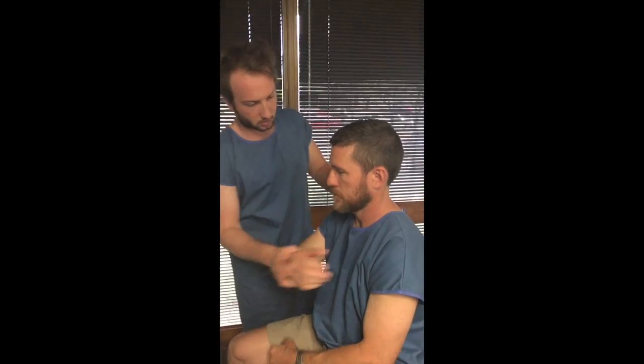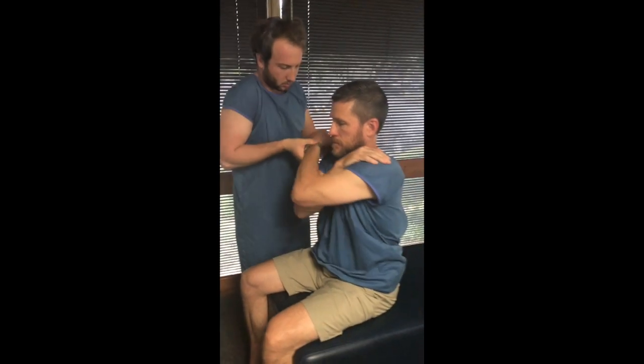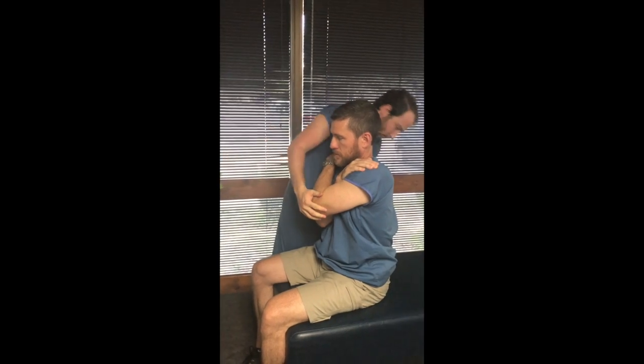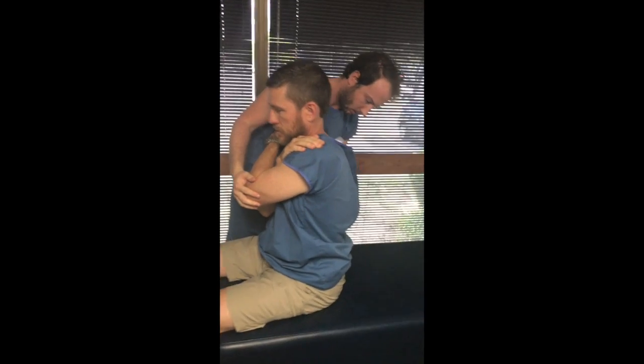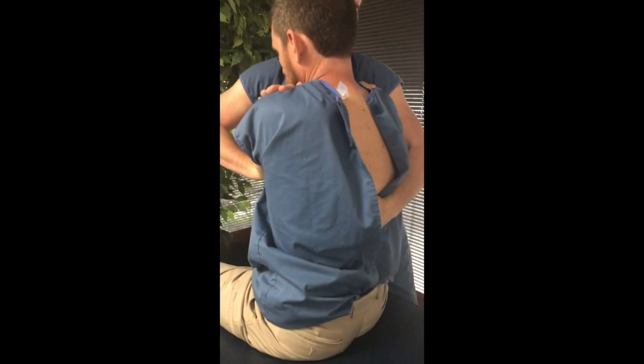My stabilization hand and point is going to be my calcaneal aspect of my inferior hand, and then the segmental stabilization point is going to be my upper elbow. And then my line of correction is going to be A to P and I to S. Deep breath.